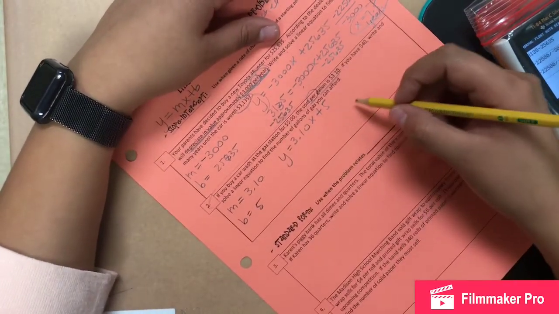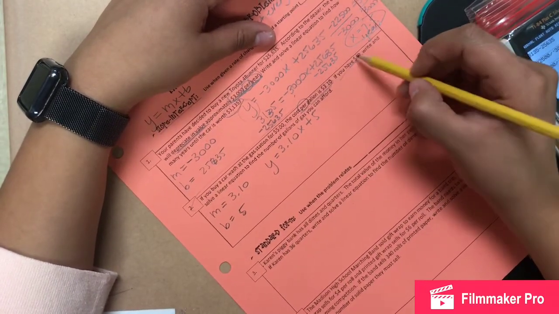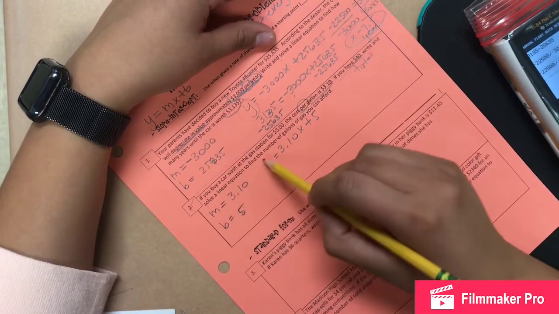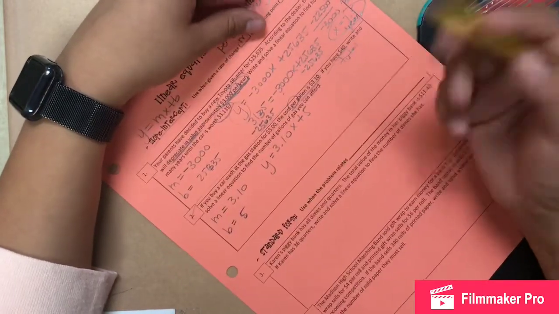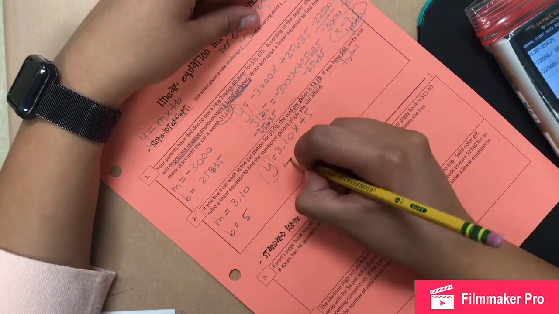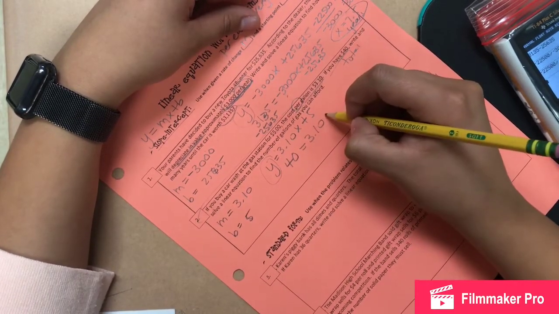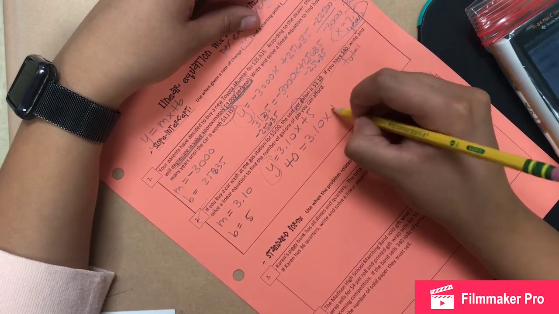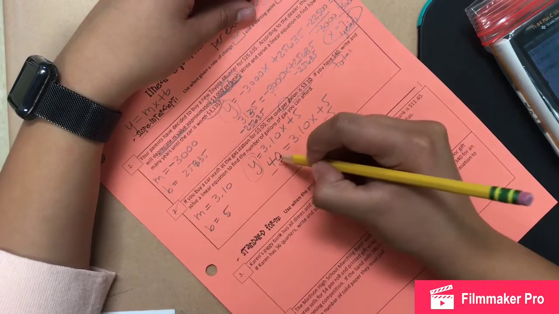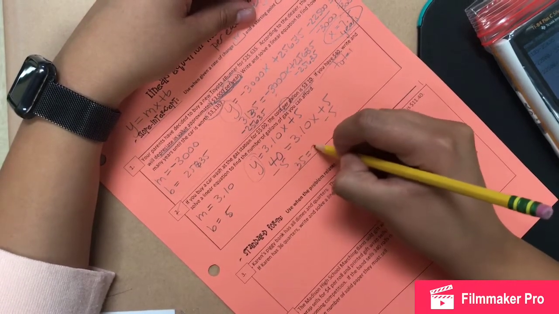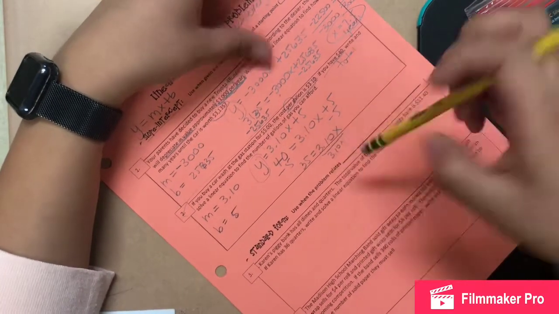There's my equation. But then we figure out what we're going to solve. If I have $40 to spend, think of that as your total. They want to know how many gallons of gas I can afford. If $40 is the total, then y is the total. So I substitute 40 in for y: 40 equals $3.10 per gallon plus $5. And then I solve for x. So I'm going to subtract 5. 40 minus 5 is 35 equals $3.10 times x. Divide by $3.10.